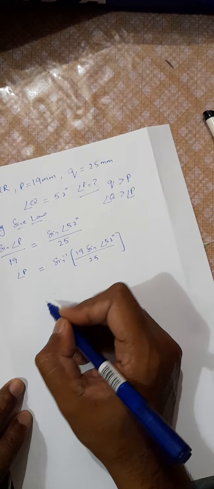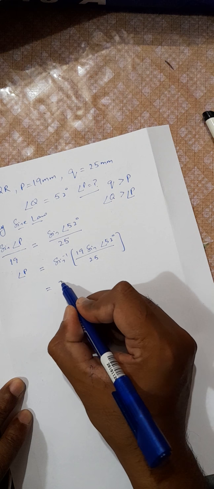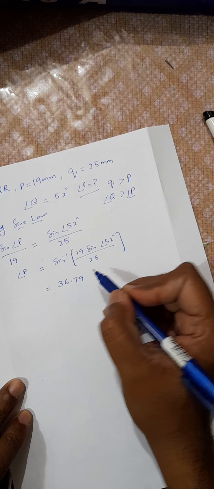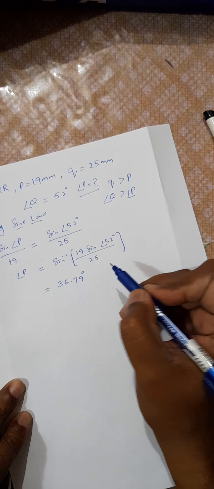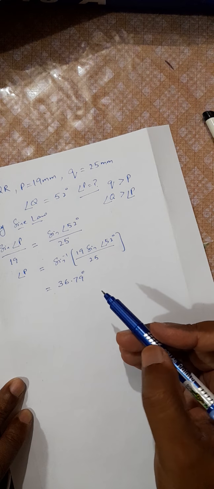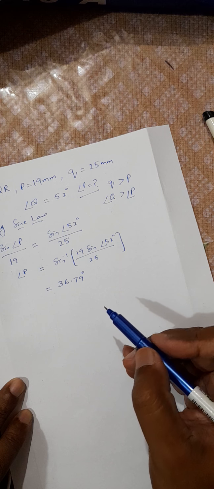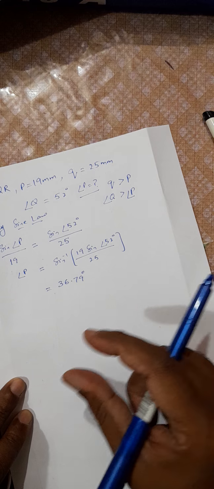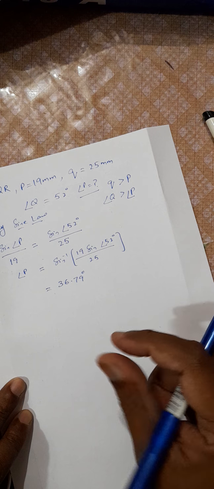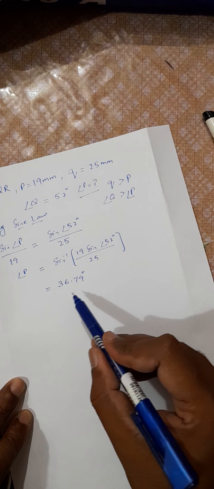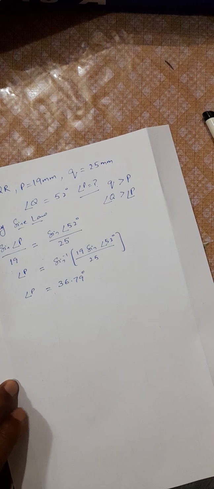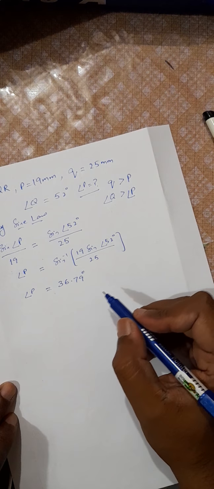So angle P is equal to 36.79. Sometimes the calculator gives a syntax error, but you can use brackets and try again on the calculator, and you will definitely get the answer. So no need to worry if the calculator shows a syntax error.